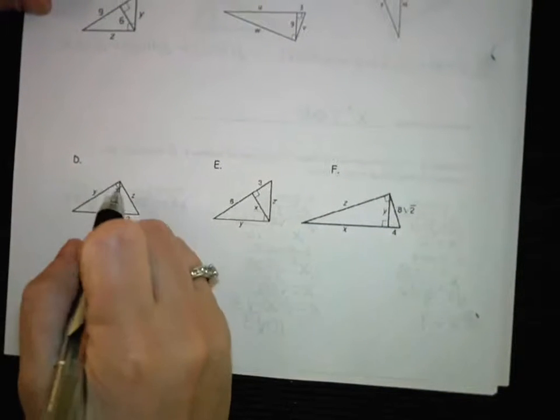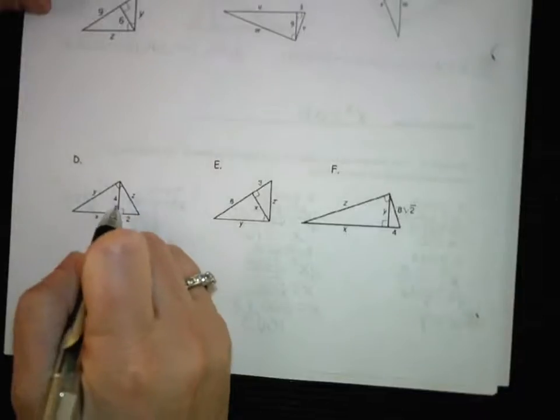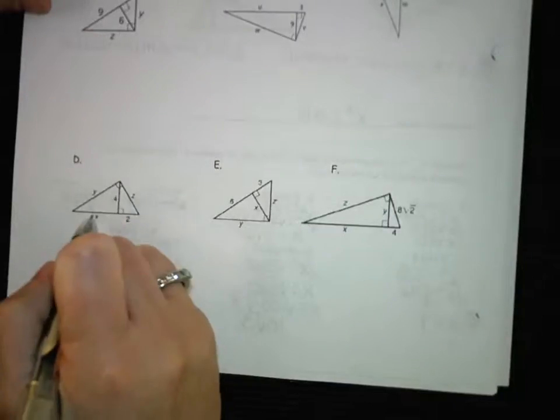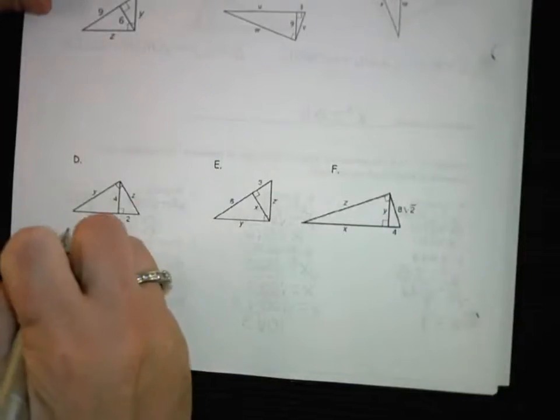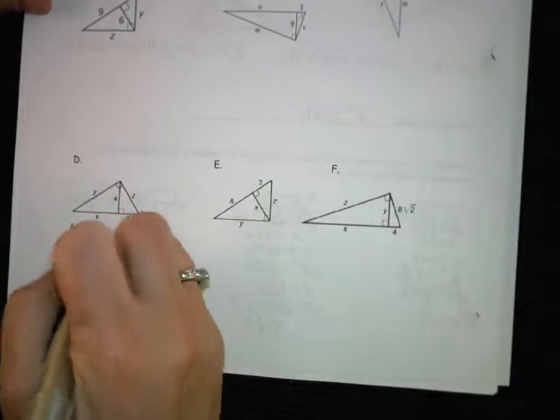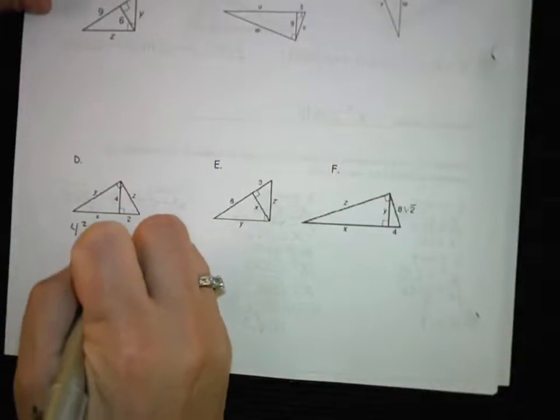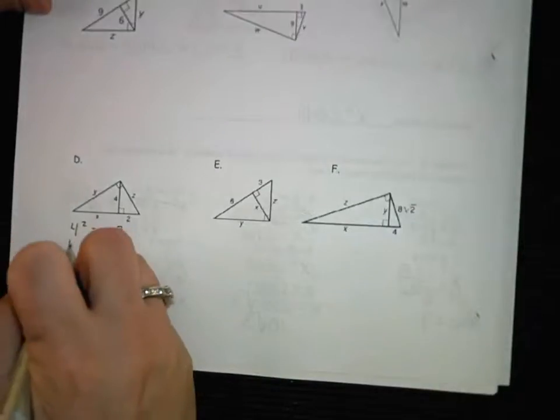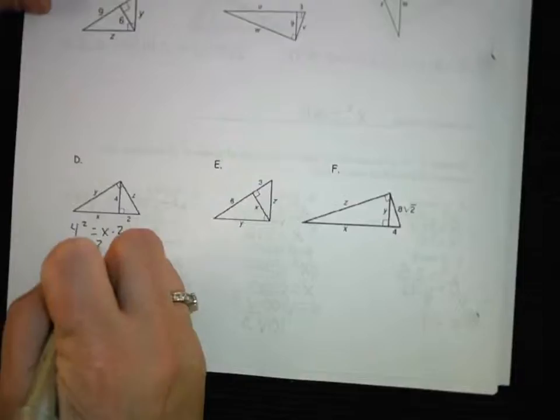And I'm going to start out down here with example D. In example D, we're going to say this height squared equals the left piece times the right piece. So we have 4 squared equals x times 2, which becomes 16 equals 2x.